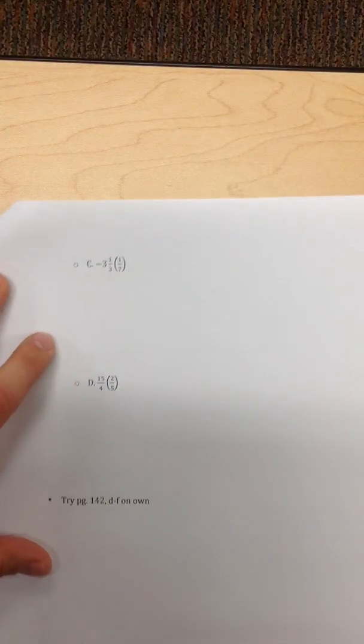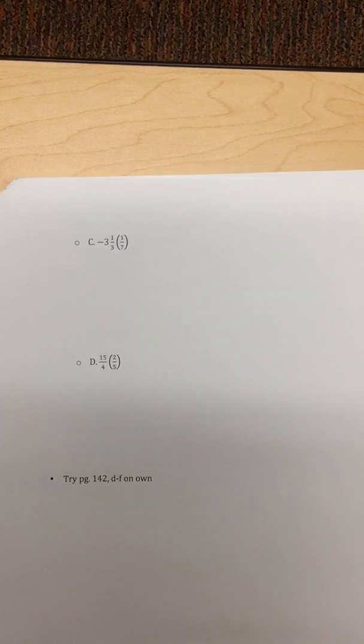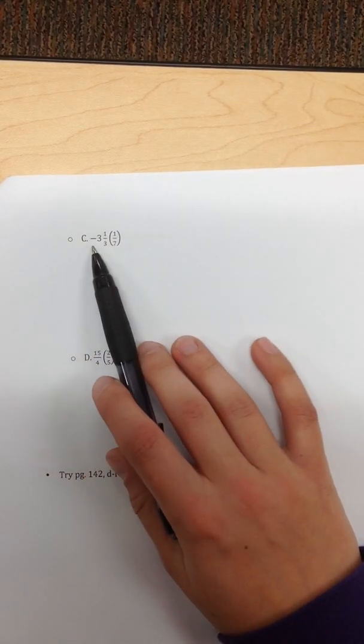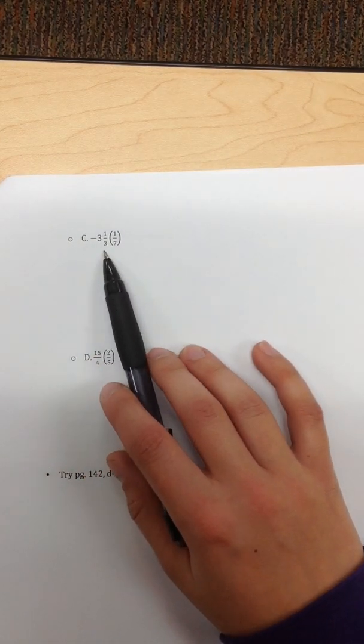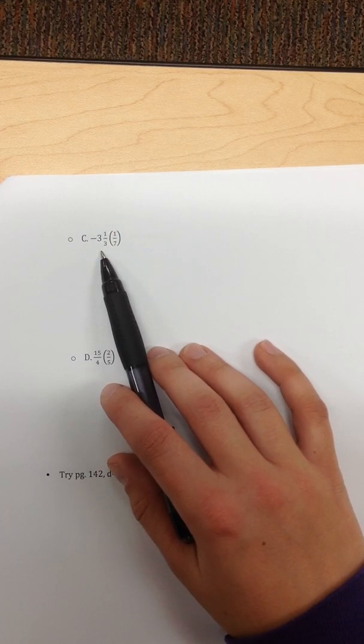Alright, next one here. I've got -3 1/3 times 1/7. So here I've got a mixed number where I've got a whole number out front and then a fraction. So first thing I want to do is turn this into an improper fraction.